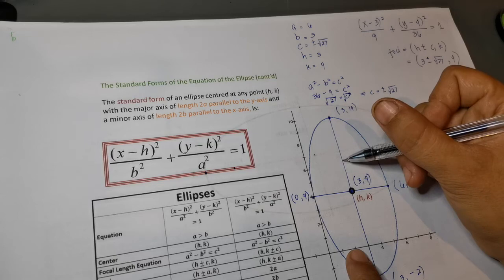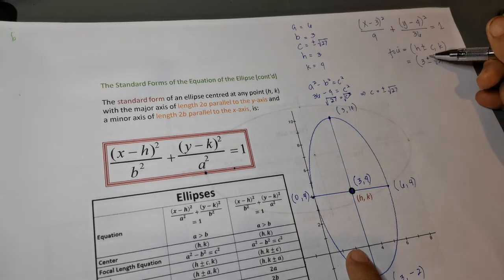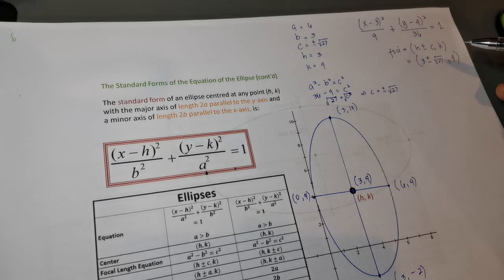6 and so 3 plus 3 and square root of 27. Oh no, I was wrong. Sorry. I was wrong when I said 6 point something. Okay, it's not actually equal to 6 point something.